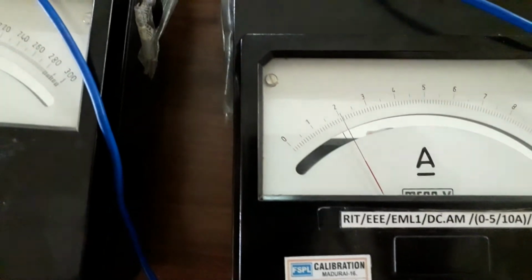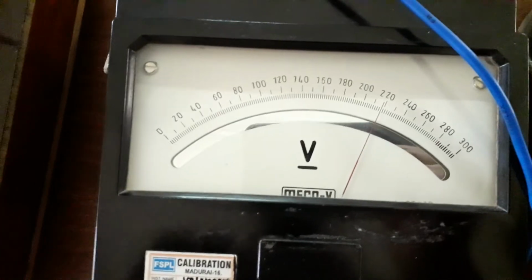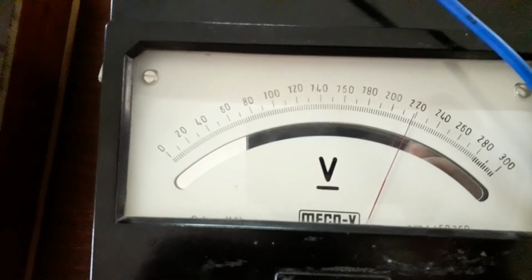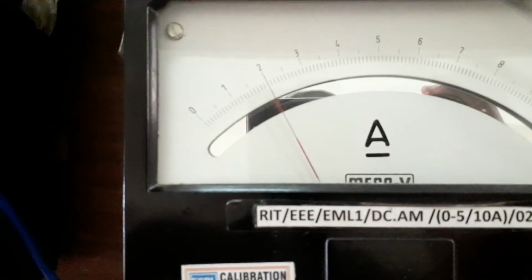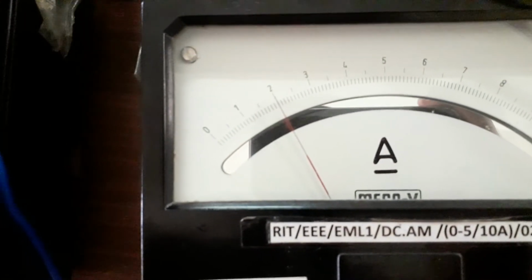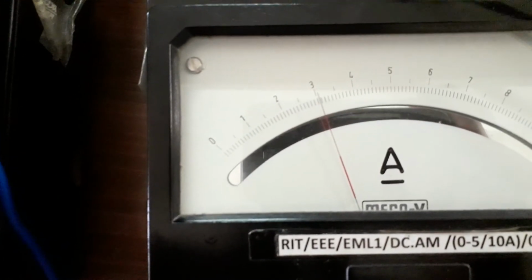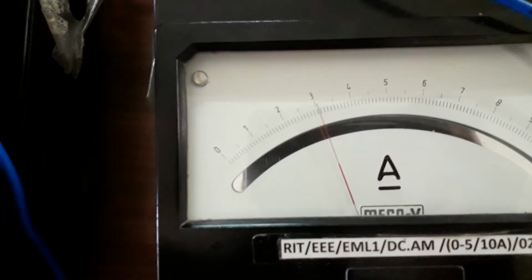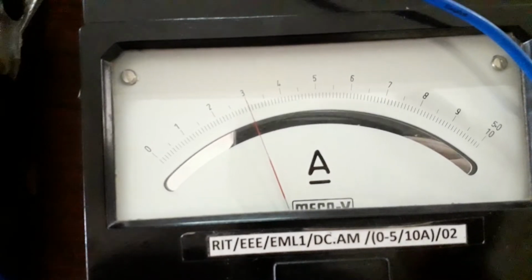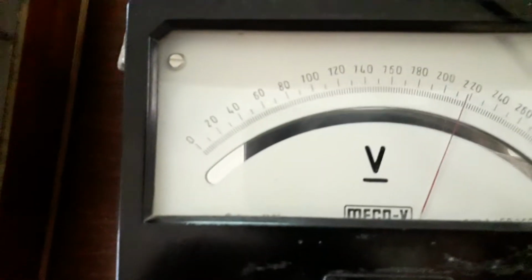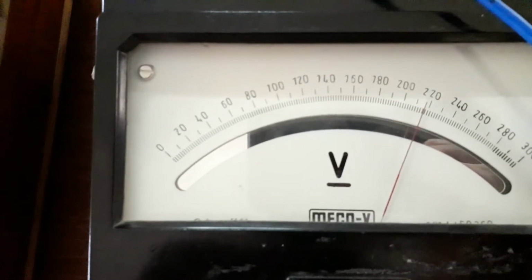You loaded your motor with 2 amperes. So the voltage is reducing, right? And then the current is increasing to 2 amperes. Then the load is increased from 2 amperes to 3 amperes, which is indicated by your ammeter, and then the corresponding voltage we have to note down, right?